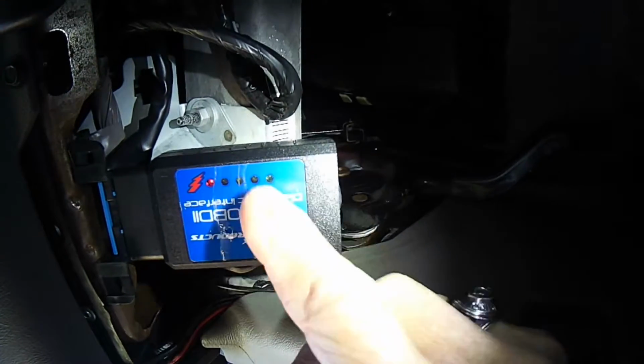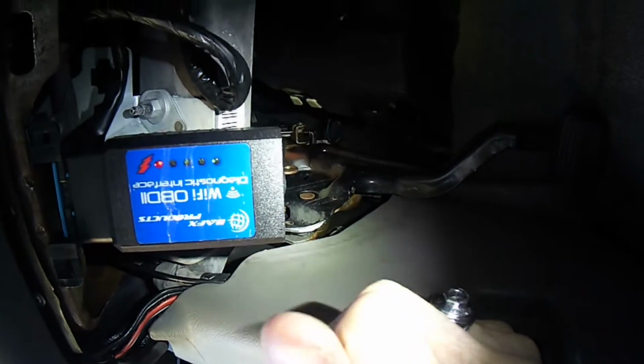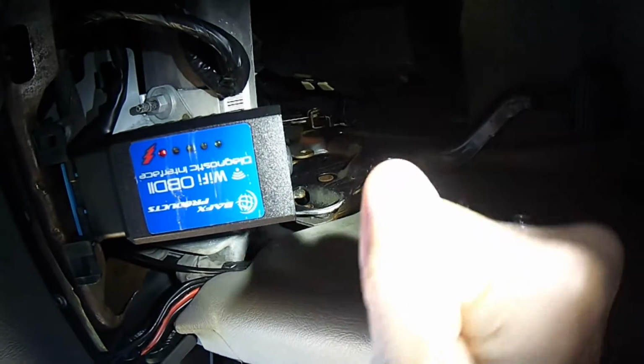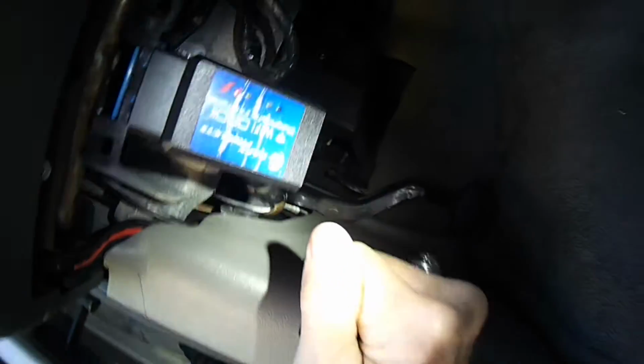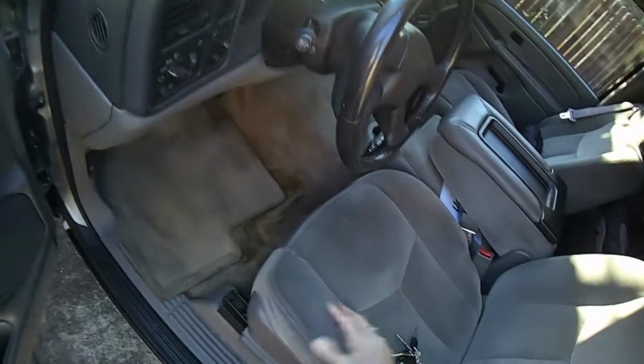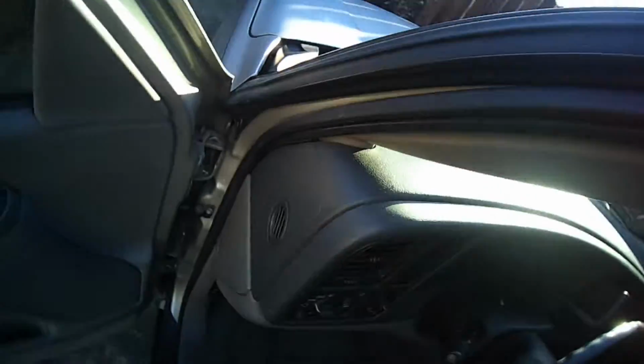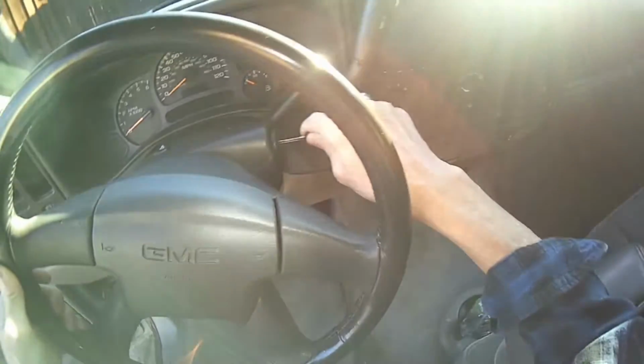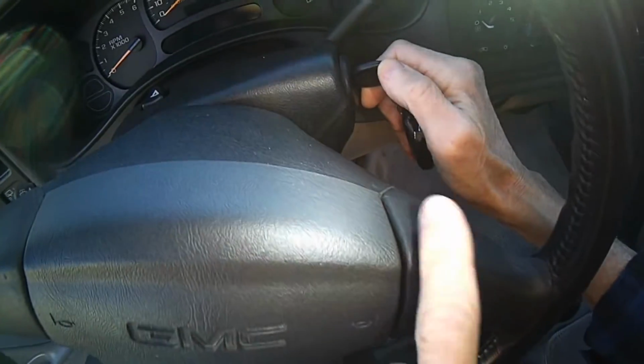You get some lights going. And we got to turn the key, not all the way to start, but almost to where the car is about to start. And then it'll start transmitting codes for us. Come in, turn this almost to where it's going to start.